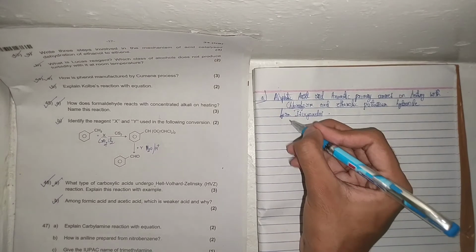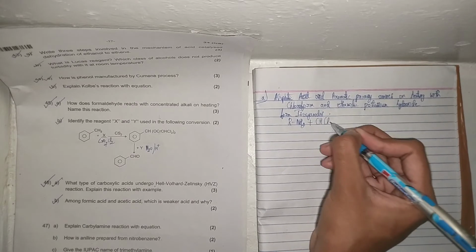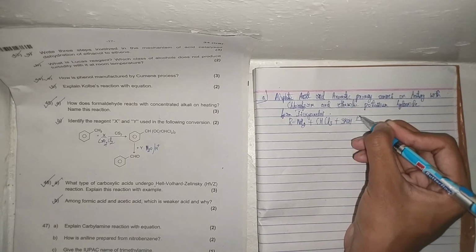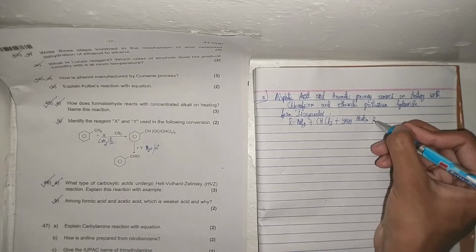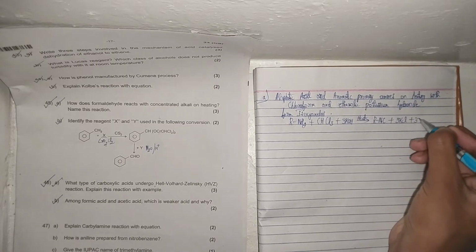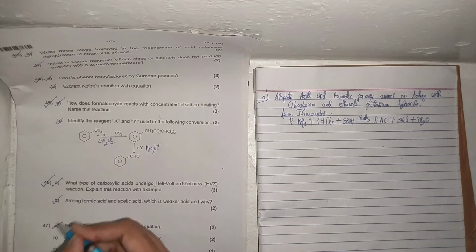The equation is R single bond NH2 plus CHCl3 plus 3KOH. When it is heated, we'll get R single bond NC plus 3KCl plus 3H2O. So A is done. Question number 47, moving to the next one, that is B. Here they asked, how is aniline prepared from nitrobenzene?